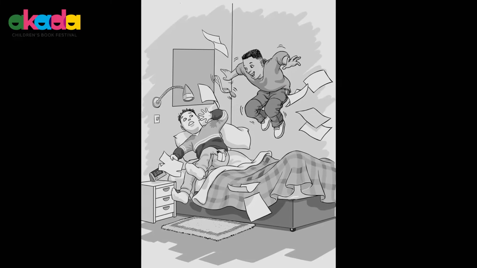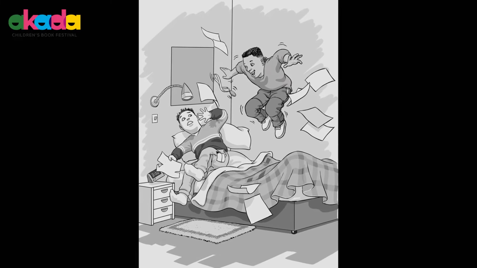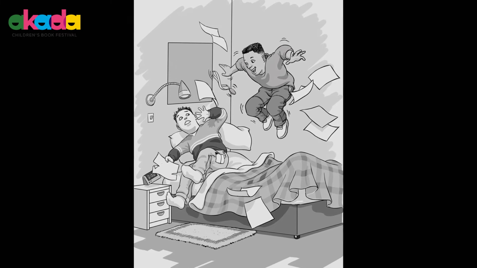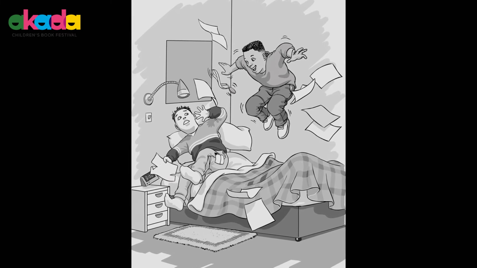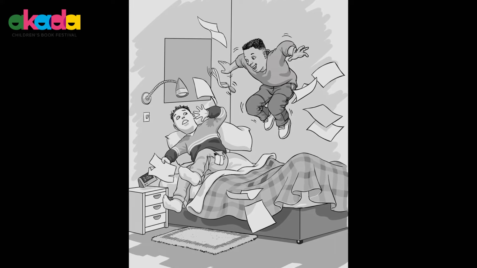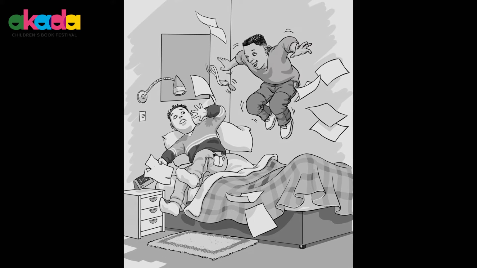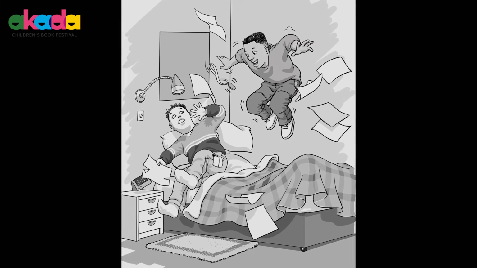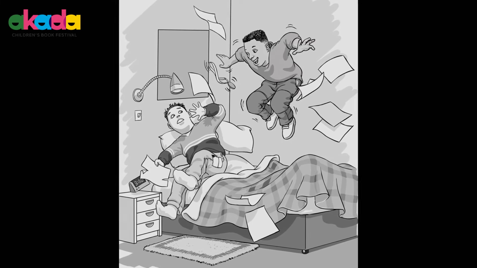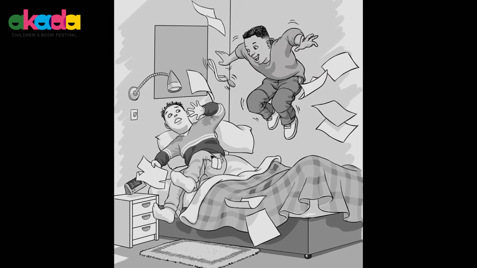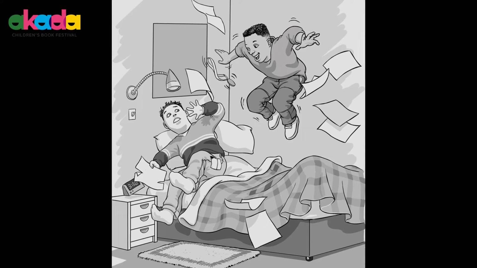For this example, in order to achieve the dynamism that we're looking for, you can see what the two boys are doing. There's one of them jumping and the other one is on the bed, and you can see how the papers are flying all around. It just creates something fun for the reader to see or even to talk about.